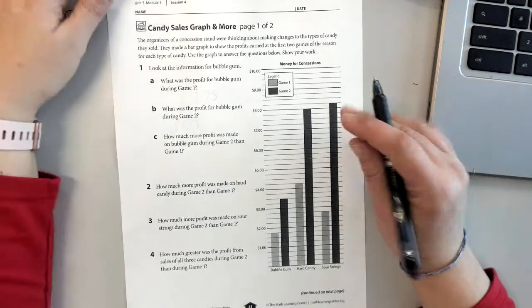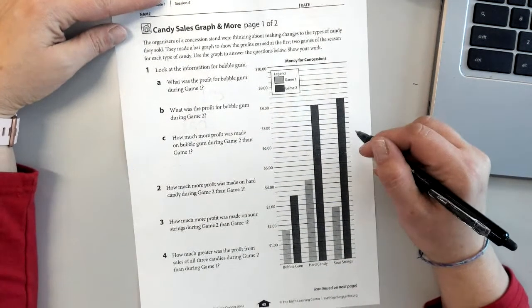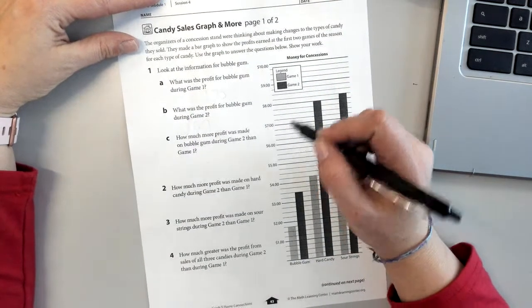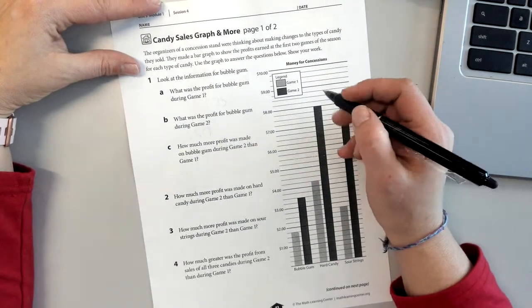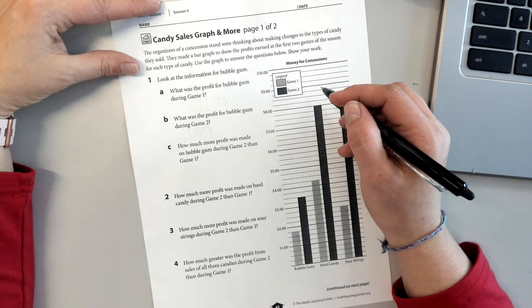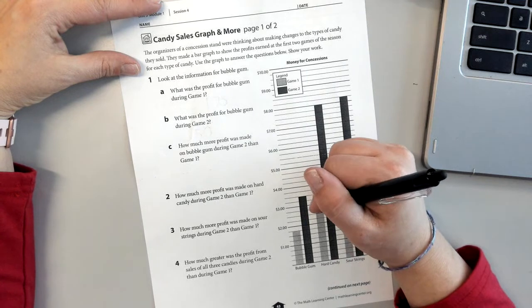All right, we are working on the candy sales graph and more page today. Make sure your name is at the top right now so that I don't have pages with no names on them after you do all that work and hand it in. You want your name on it. So we're going to look at a few of these ones together, but most of them you're going to do on your own.